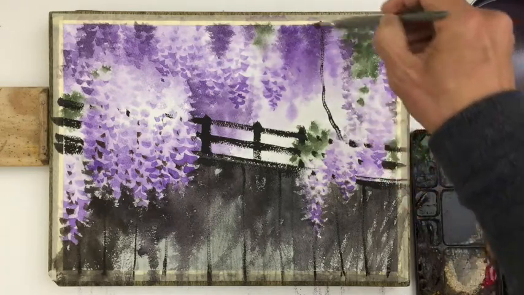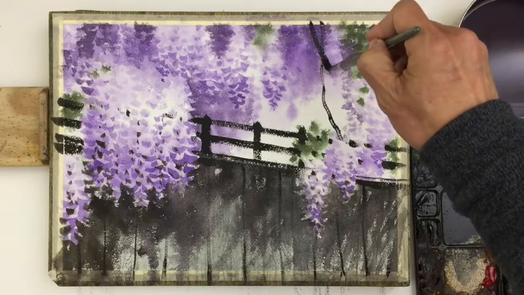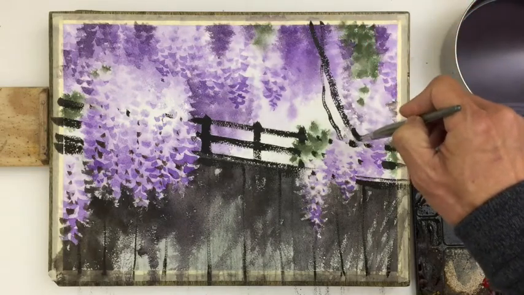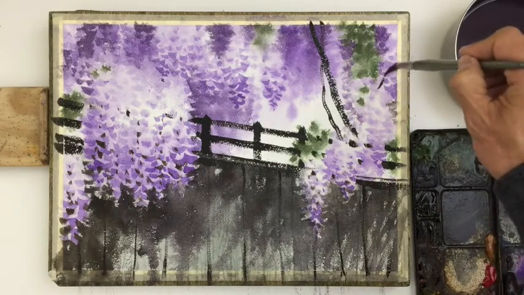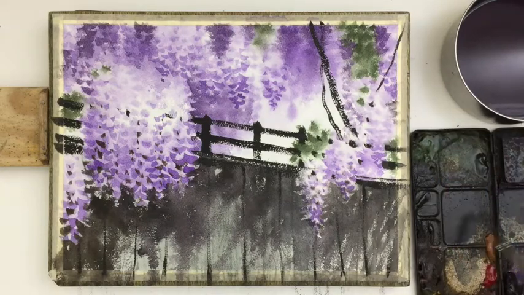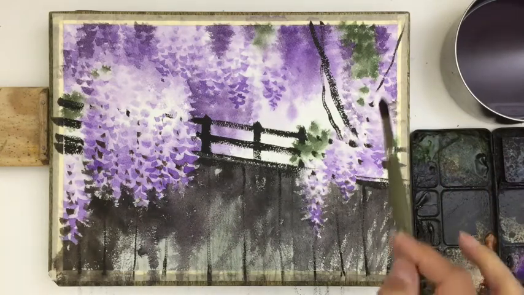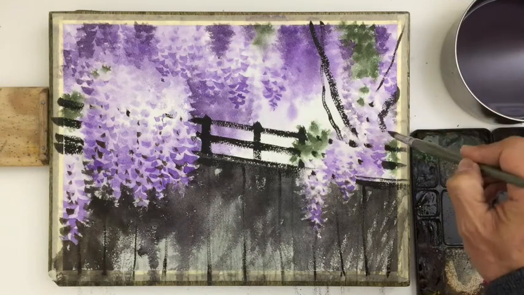Some slightly bigger. Some go through in between. It can be very messy later, you will see. And some here.